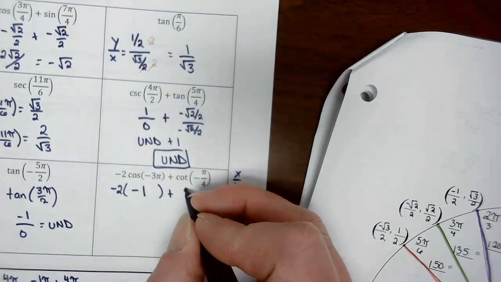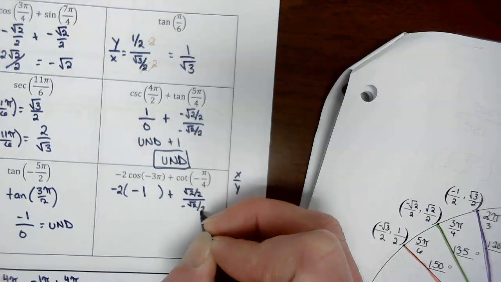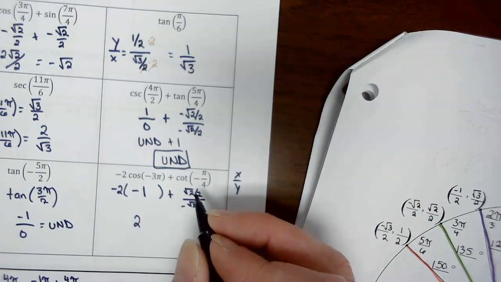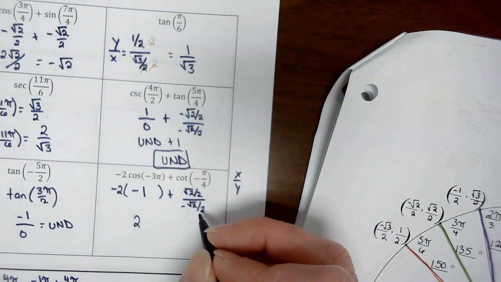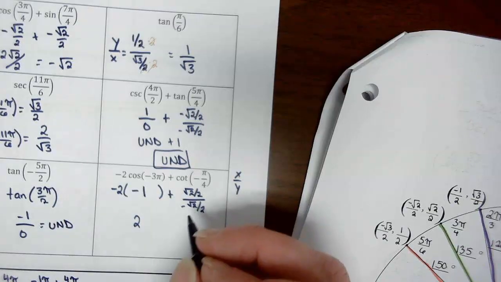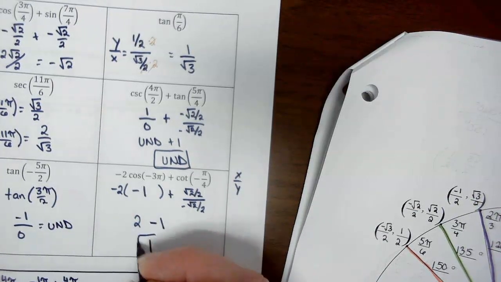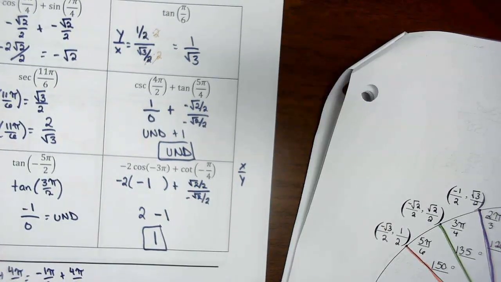X over y. So square root of 2 over 2 divided by negative square root of 2 over 2. These would cancel, and I'd be left with square root of 2 divided by negative square root of 2. Well, that's just a negative 1. Wow, that one just reduced to a 1. That's really awesome.